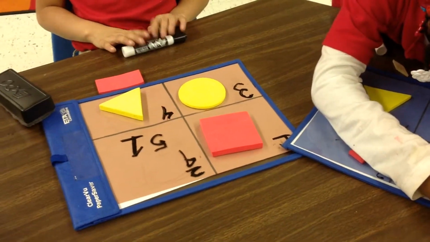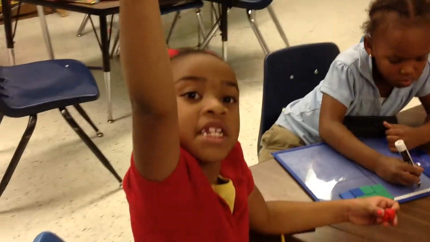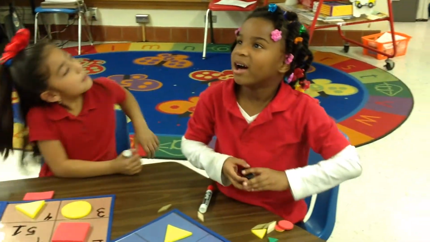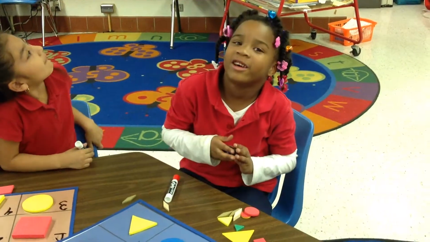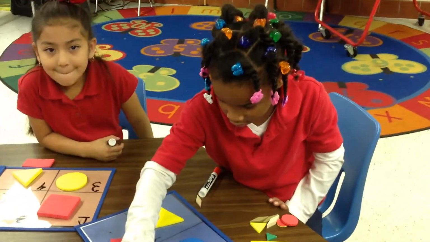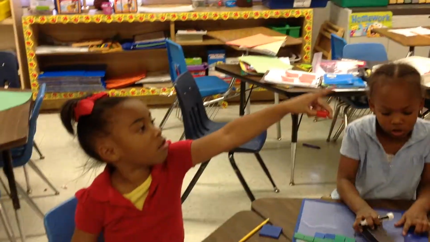Okay, where else do you see shapes? Everywhere. I see a lot of squares on the ceiling up there. And I see some dots inside of them. The stop sign on the side of the street. The clock looks like a circle. Okay, the clock looks like a circle.